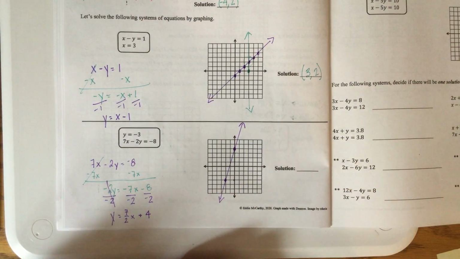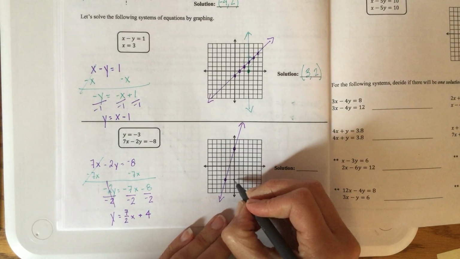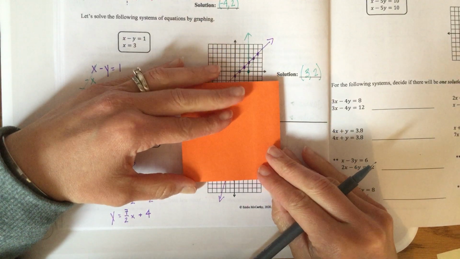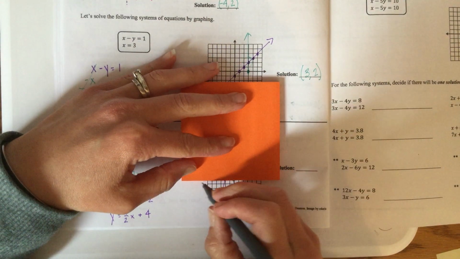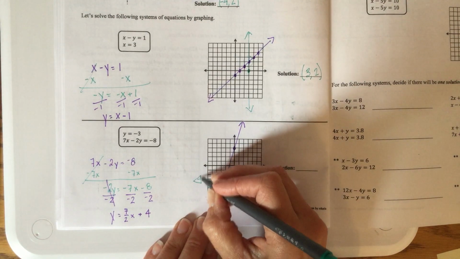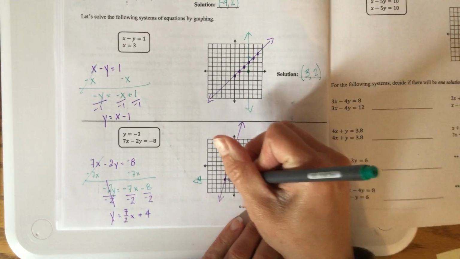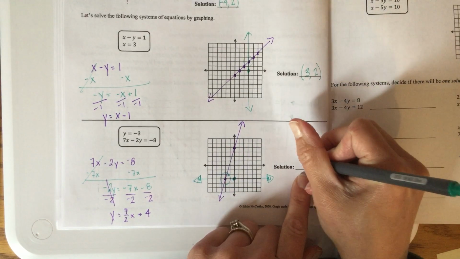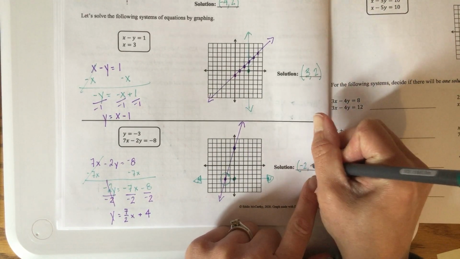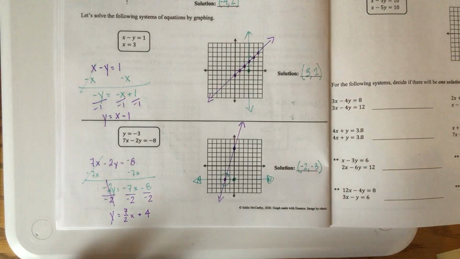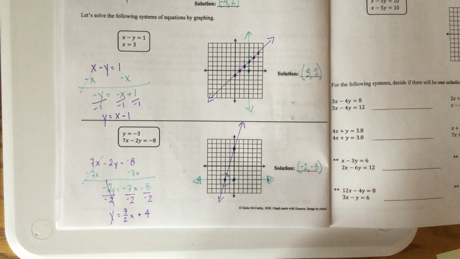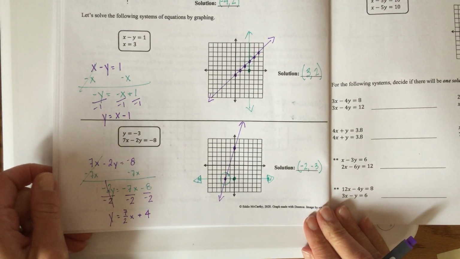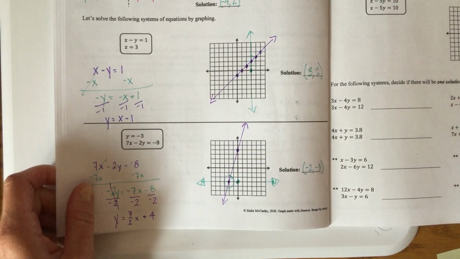And then my other line is y equals -3. So that means that -3 is going to go straight at a horizontal line at -3. So where does it cross? Well, right here at (-2, -3). So these are kind of highlighting some of those special cases. Even if they are that straight vertical or horizontal line, they still have a solution.